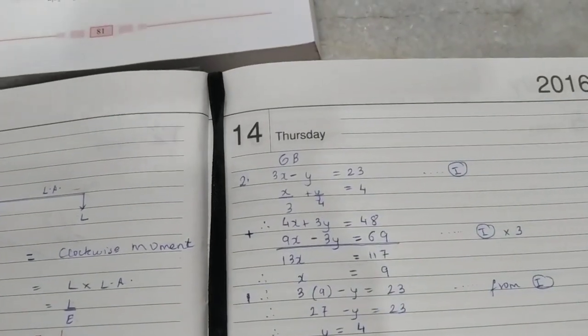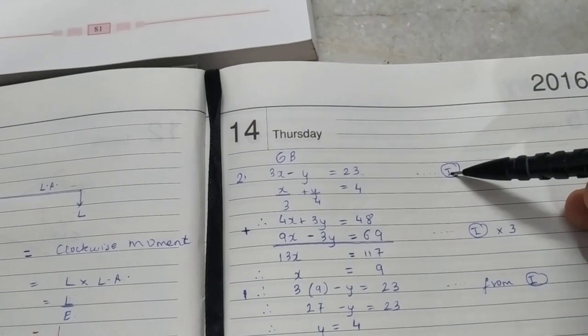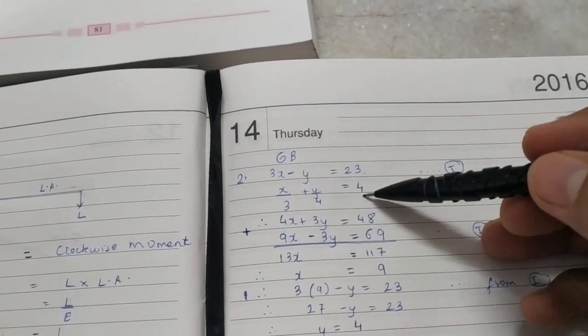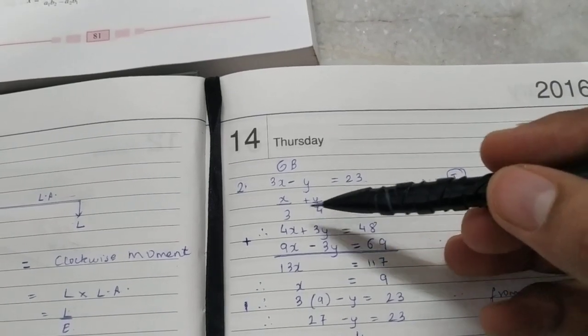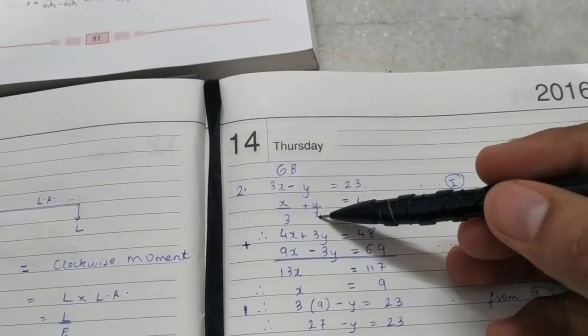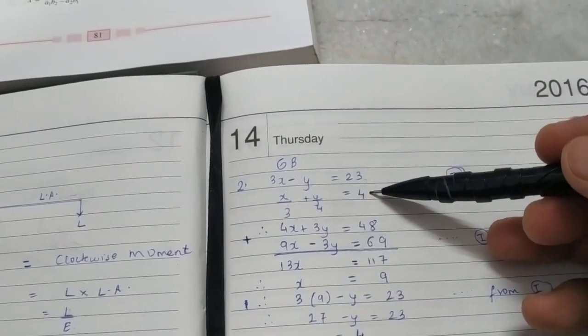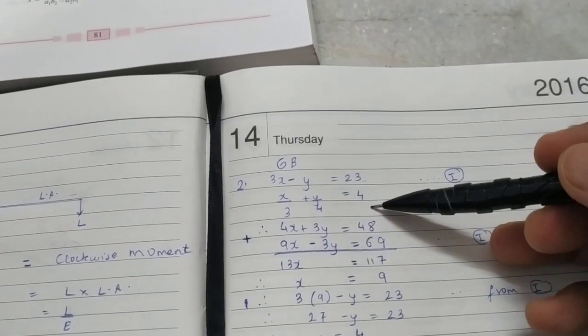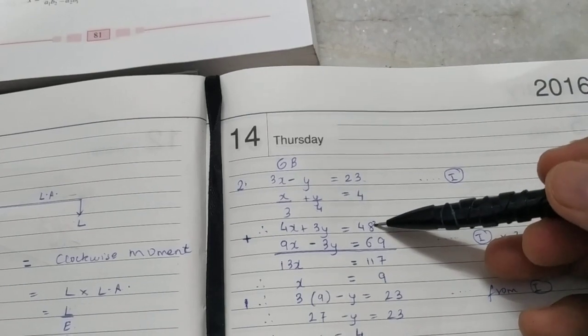The first equation is given in the standard form. So that's equation 1. The second equation has fractions involved. So let's get rid of the fractions by finding the LCM. 3 and 4 LCM is 12. So one way to do this is multiply the whole equation by 12. So the denominators disappear and we get this as the second equation.